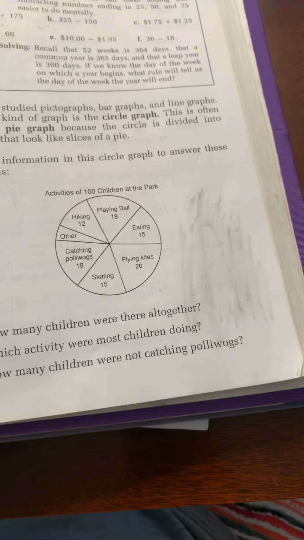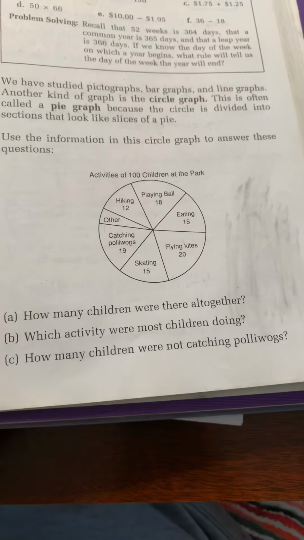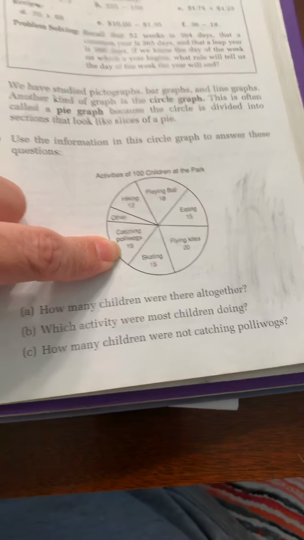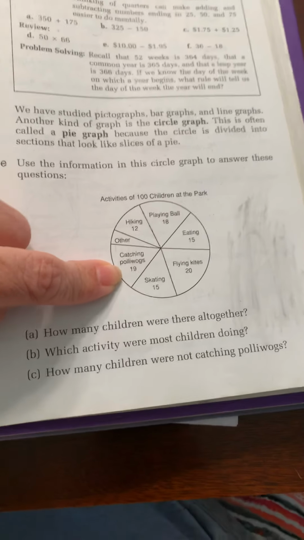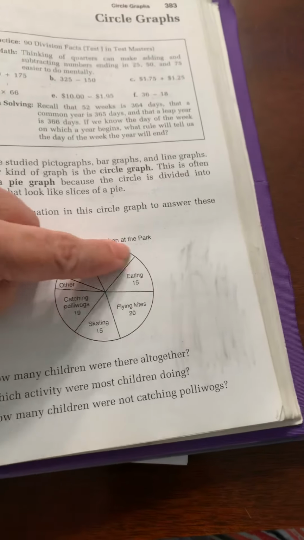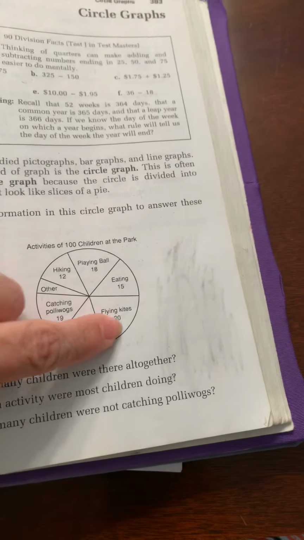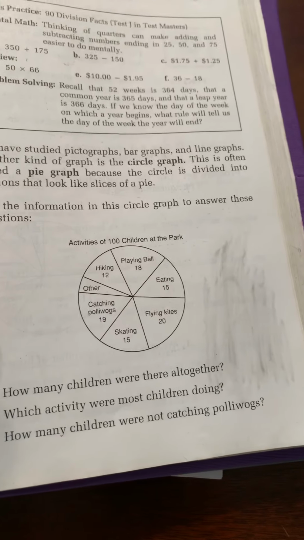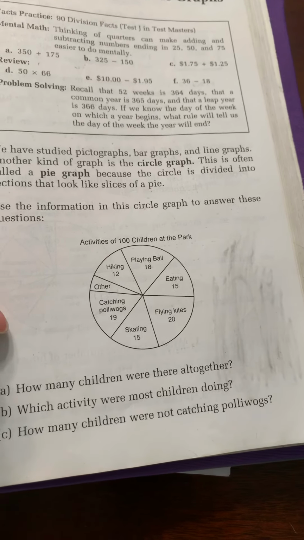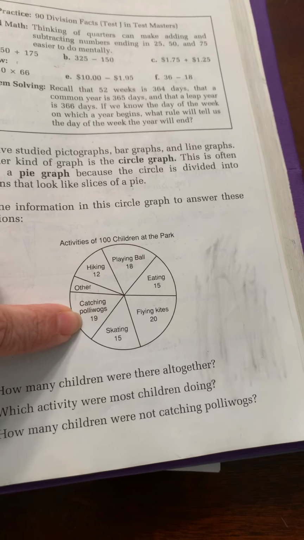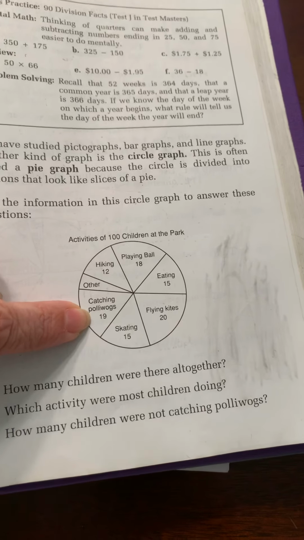How many children were not catching pollywogs? Well, if 19 were catching pollywogs, like Izzy has been doing in her pond or lake behind her house, how would we figure out all of these? Well, we could add all these together, but then you notice we have other. We'd still have to figure out what that was. But we could say the total, 100, minus 19 would give us the answer.